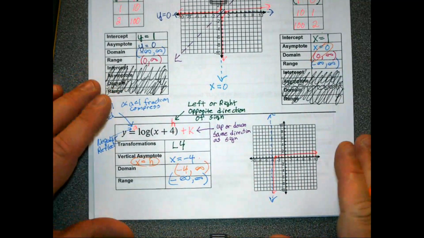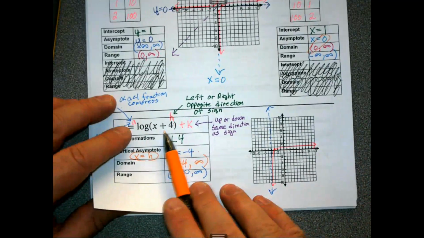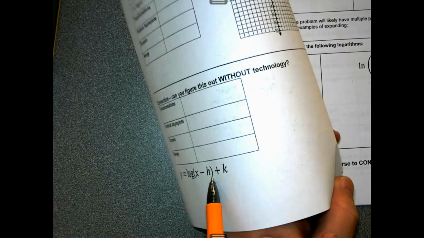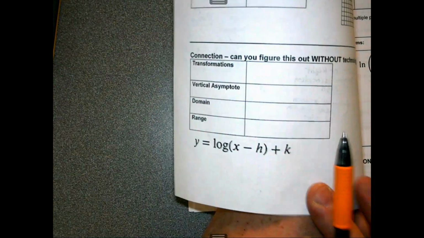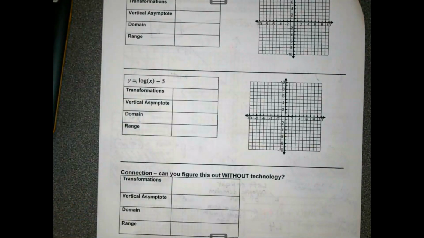There's vertical asymptote x equals h. My h is negative 4, because that's supposed to be a minus sign in our formula. Yeah, if you look, the formula's back here. Pretty cool, huh? Makes our job even easier. But like I said, you could always put it in your calculator, make a little table, and come up with all those things. But I think it's easier just to follow the properties.